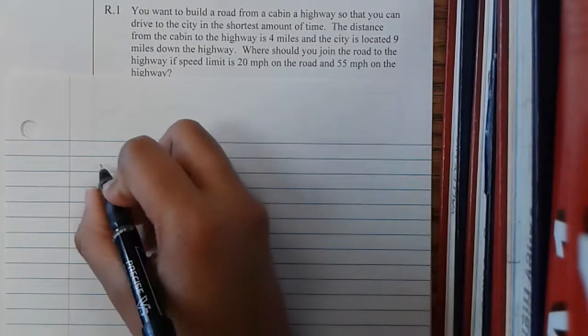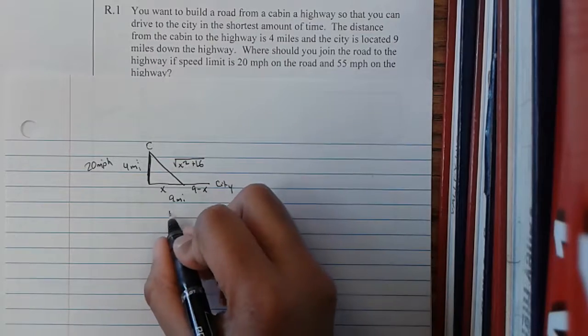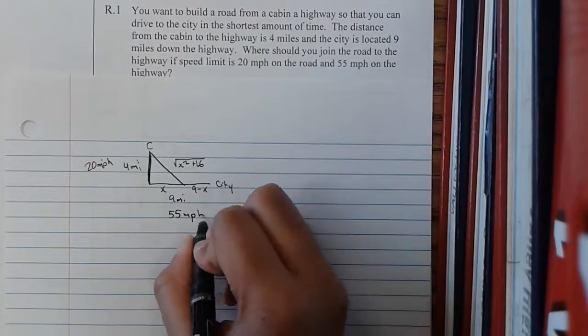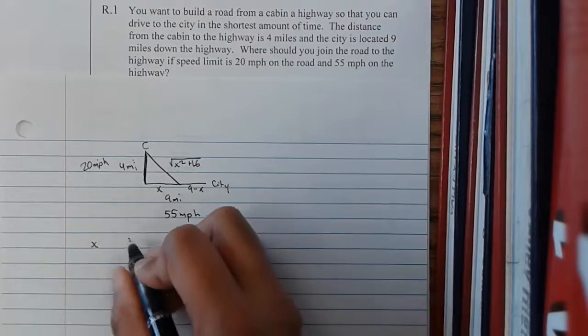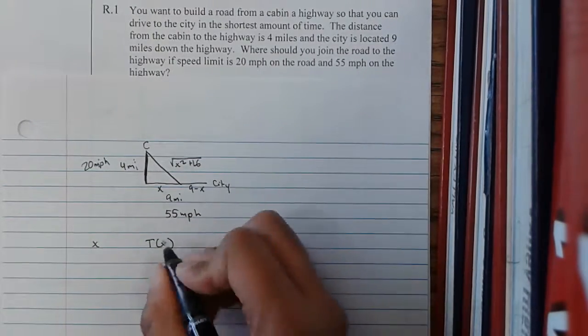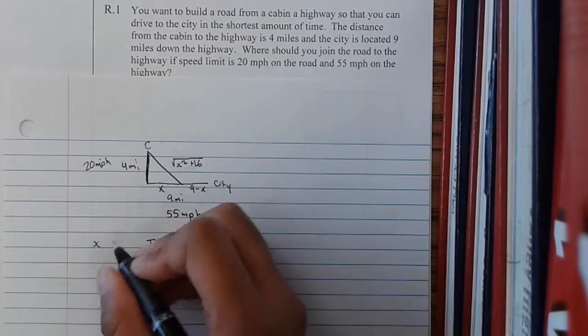So if you go down this road, it's 20 miles per hour. And if you go down this road, it's 55 miles per hour. If you check your endpoints and critical points, you should be able to find which one will take the shortest amount of time.